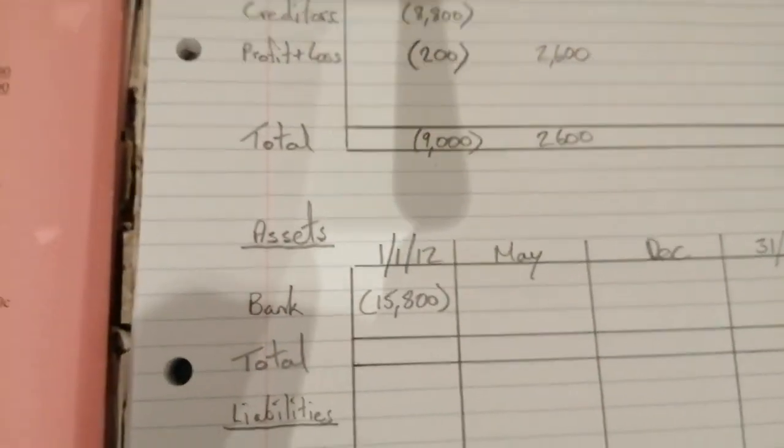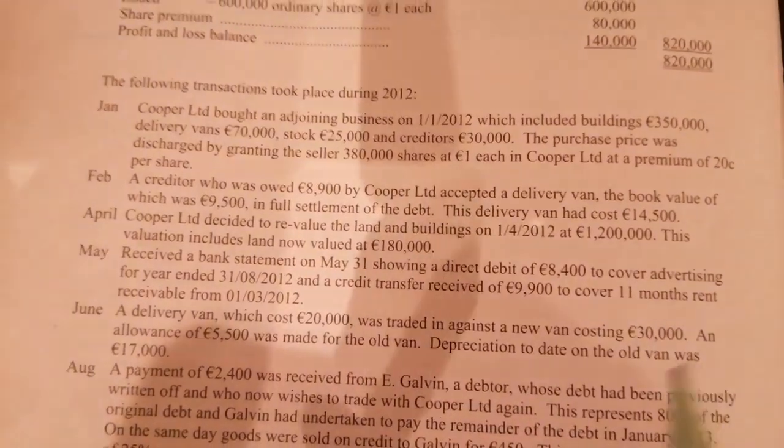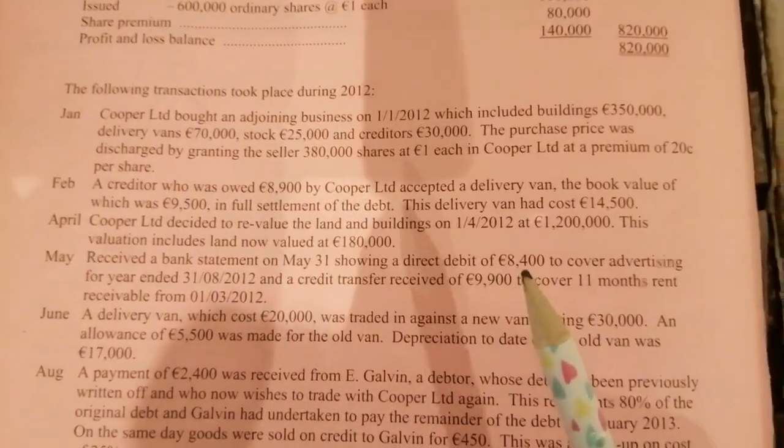Okay, welcome back. Now I'm just going to have a look at the 2013 question, and I'm going to look at part of just half of the May entry because we haven't seen something like this come up before, so I just want to go through it very briefly.